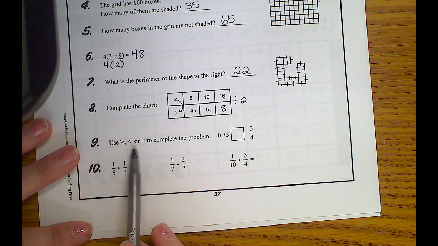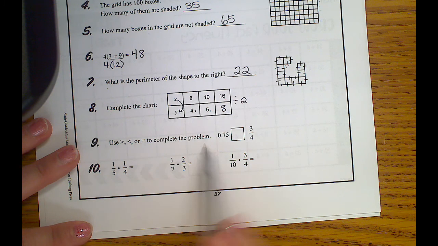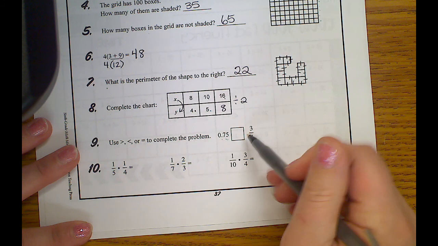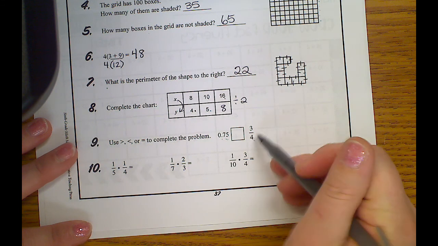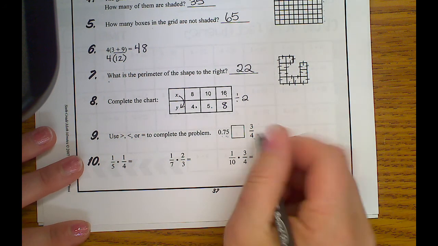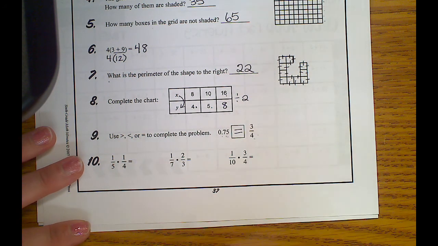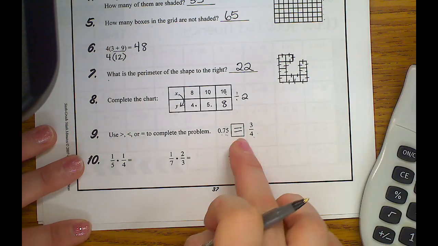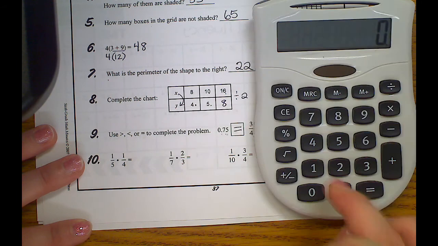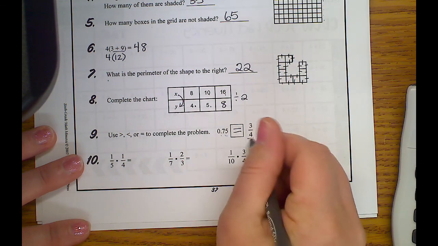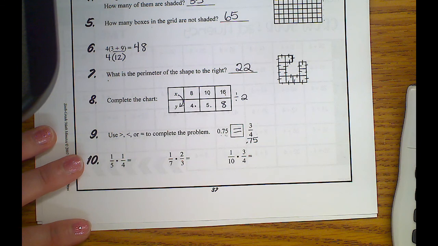Use greater than, less than, or equal to complete the problem. If you have 75 cents or 75 hundredths, and you have 3/4 out of 4, how much do you have? Well, this one is actually equal to 75 cents, so these are equal. I talked to a student the other day and they said, well, this is division, right? Actually, it is. So when you put 3 divided by 4 into your calculator, it's the same, 75. So this 75 hundredths is the same.